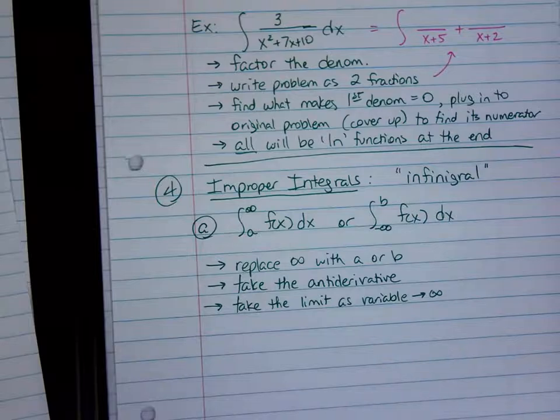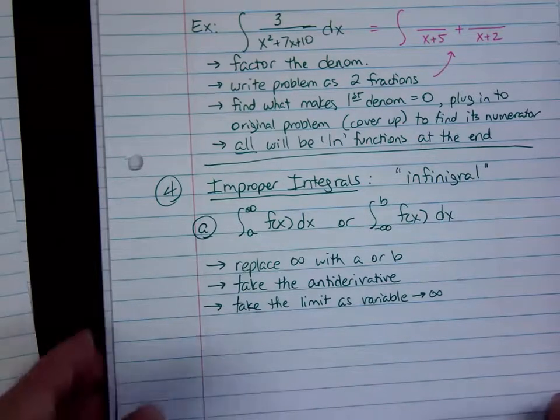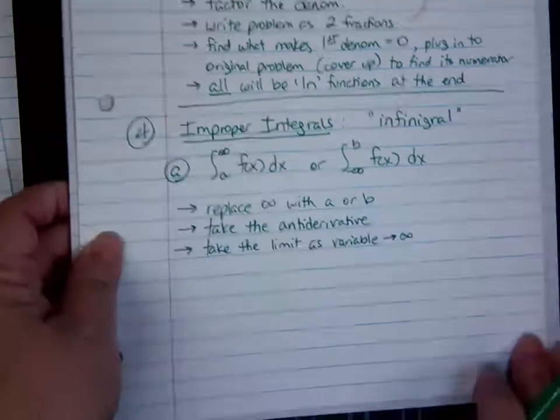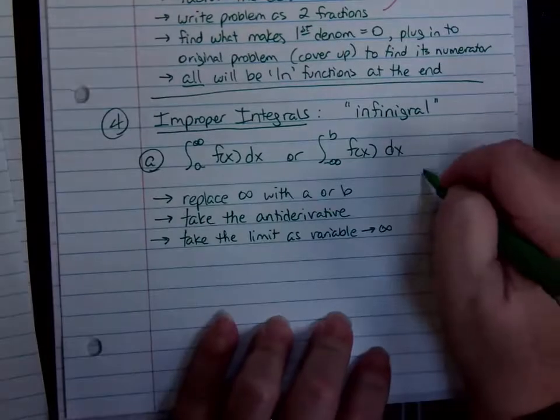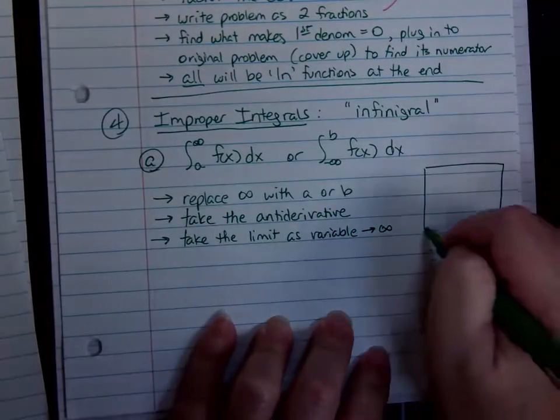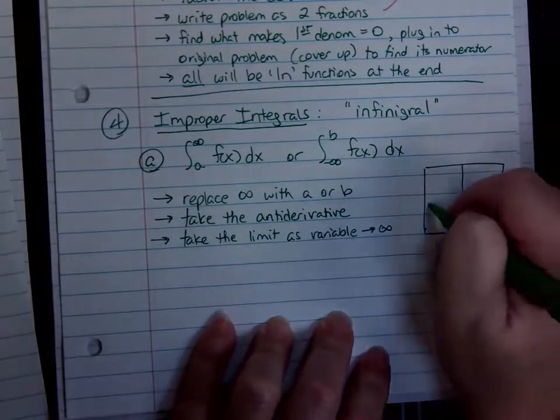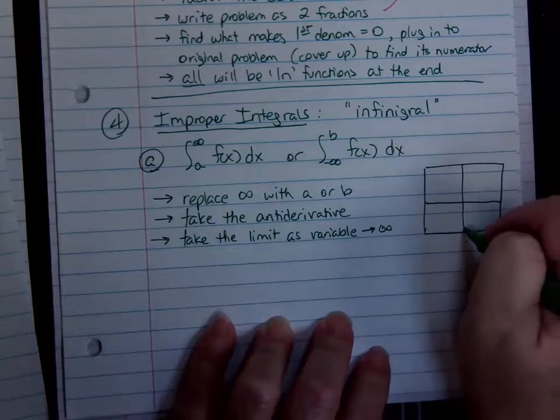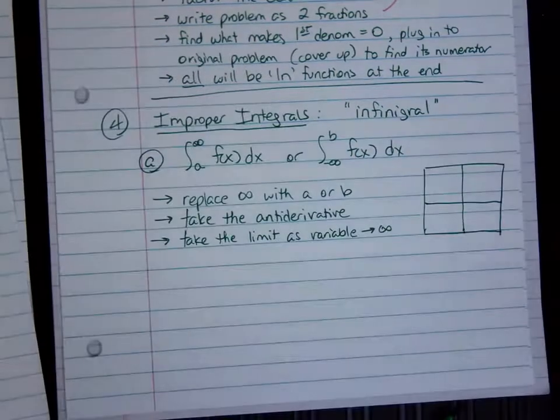Okay? Now, real quickly, I'm also going to put a little helpful hint out to the side, and this is going to be just a study box with 4 squares in it. And these are the 4 different results you will get when you have an infinity situation. Okay? Now, these are limit values, remember?